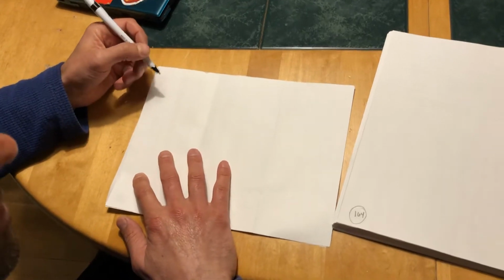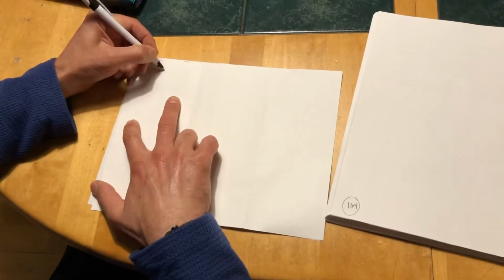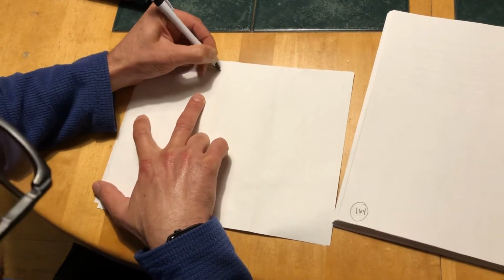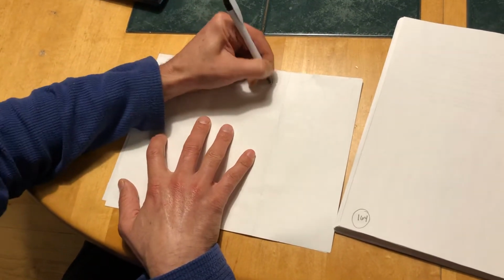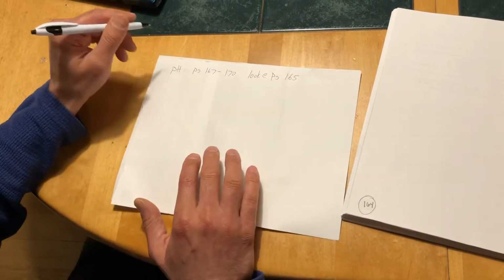Hi, this is probably the last lesson of the year. It's on pH. And the homework is page 167 to 170. And I want you to look at page 165 for some formulas.